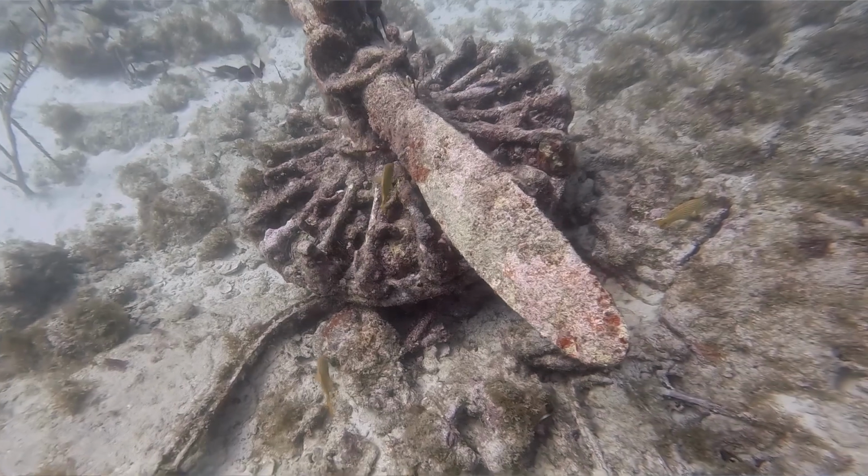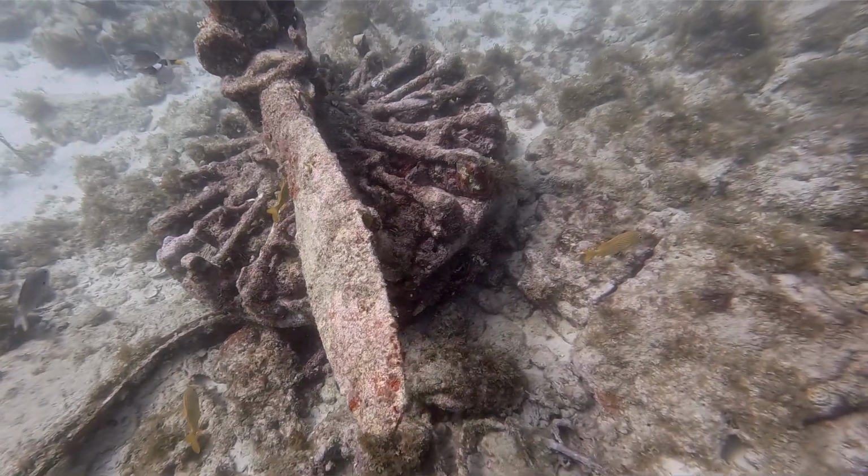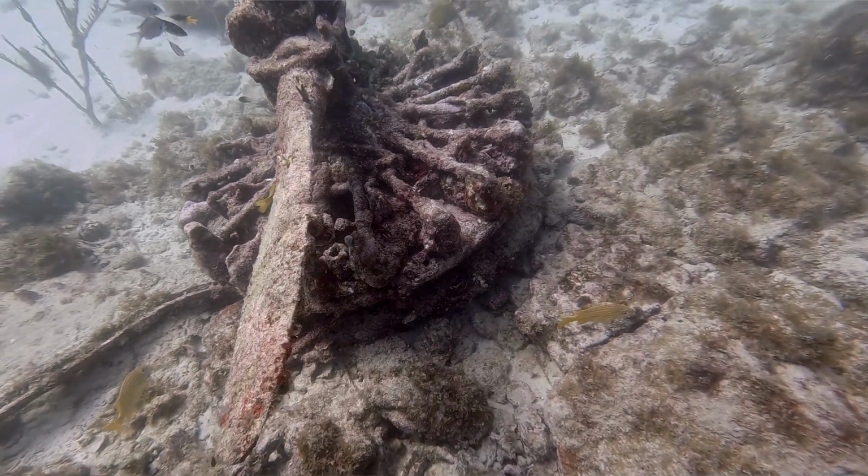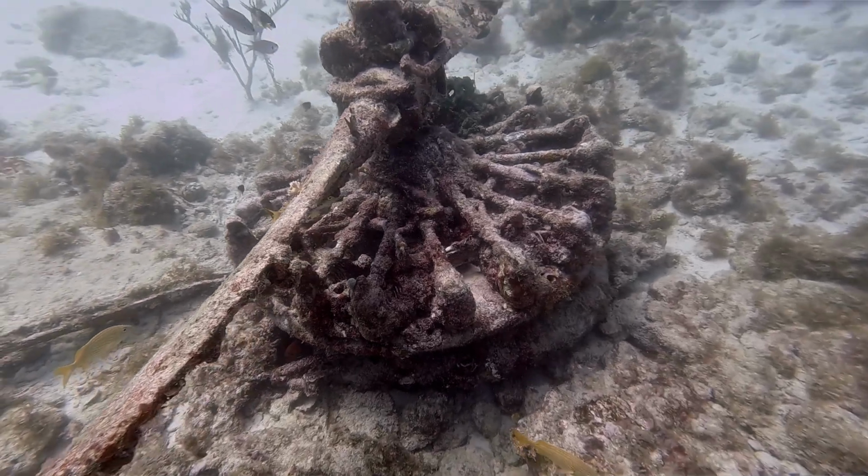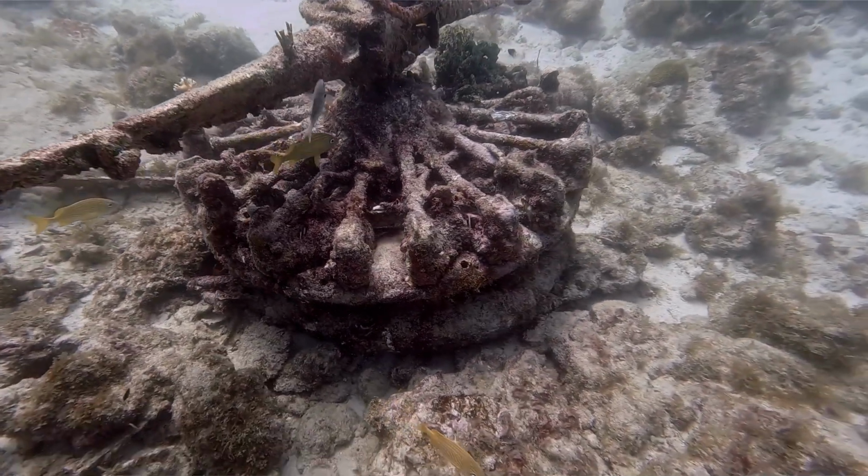Not a bad dive, not much to complain about. After a few misses, I finally found the right target. A plane wreck. More specifically, a single propeller resting upright on the sand.